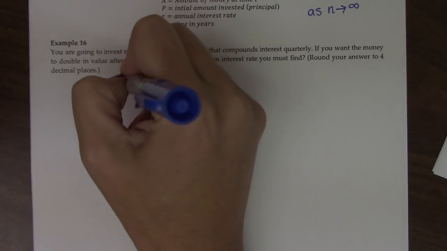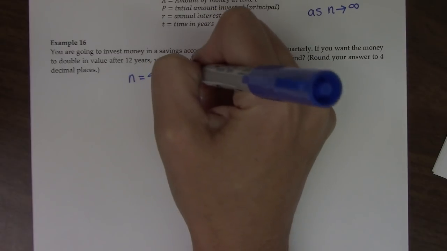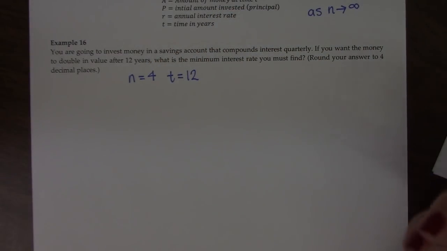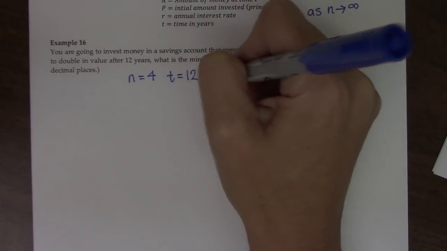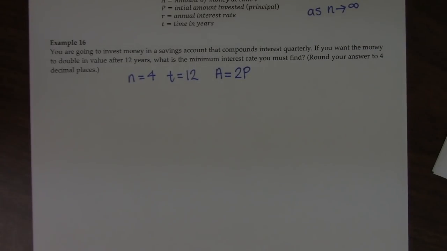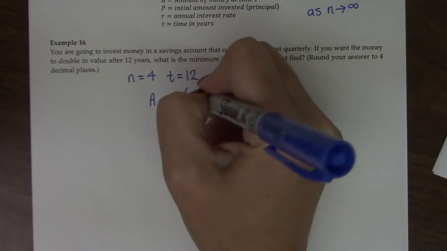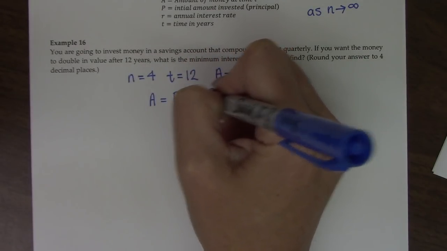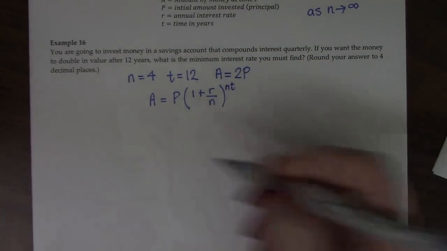So our n is going to be 4 because we're compounding quarterly. We're told that it's going to be 12 years later where we want it to double in value. And notice we weren't given the amount of money we invested, but if we want the money to double, that just means it's going to be 2 times whatever the principal amount was. So the equation that we want to use is A equals P times 1 plus r over n, raised to the n times t.